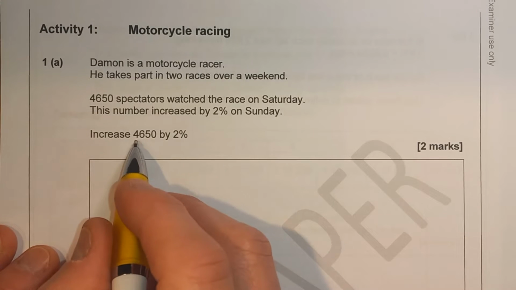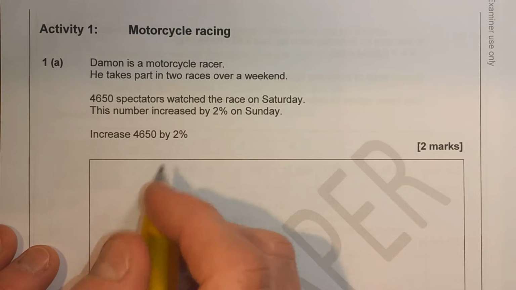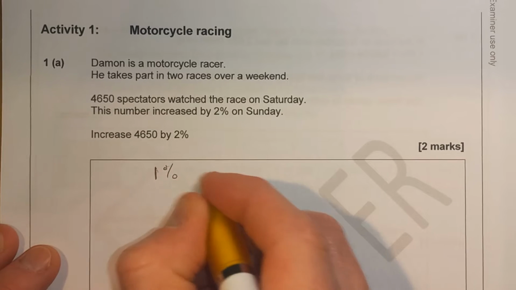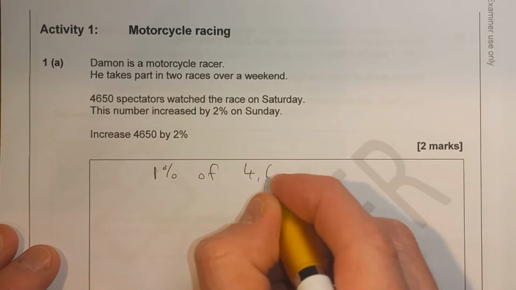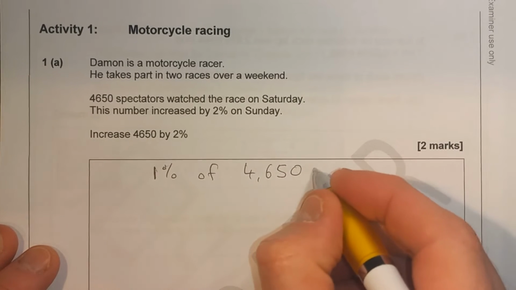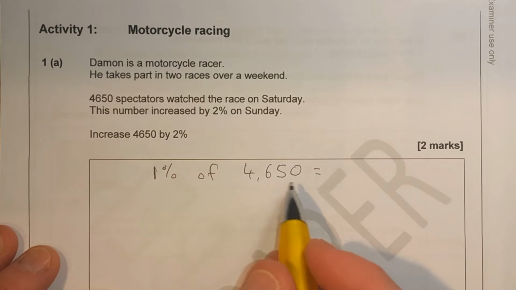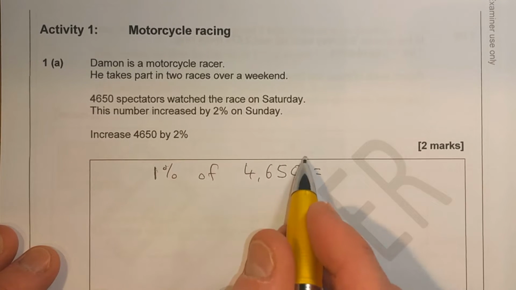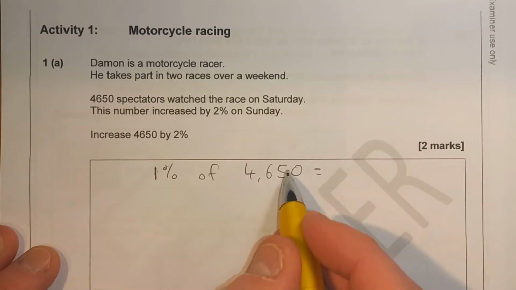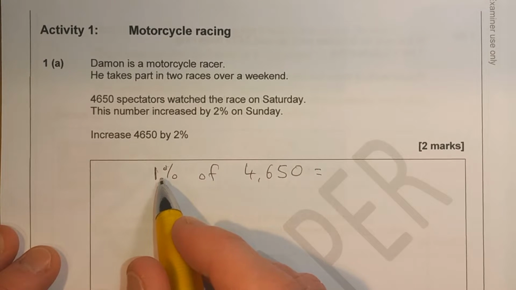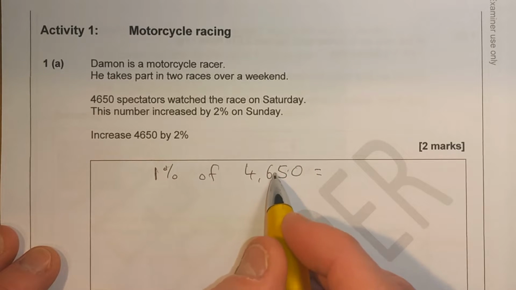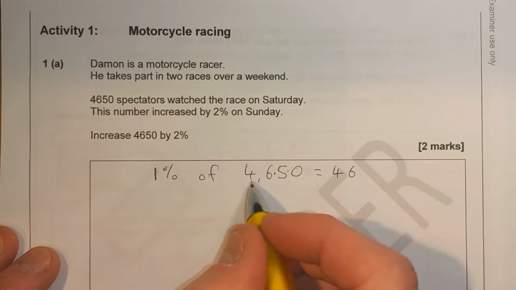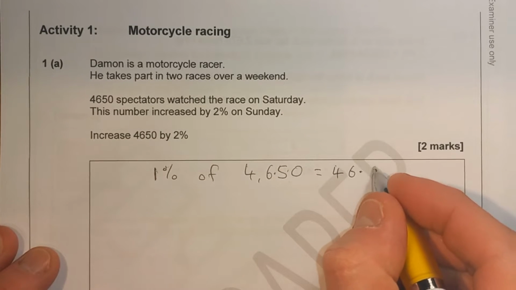Okay, so, 4,650, that represents 100%. So what we're going to start off is we're going to work out what 1% of 4,650 is. Well, when it's 100%, it's all of this. So if it was 10%, we would just take a 0 off, or move the decimal point in 1. Because it's 1%, we're dividing by 100, so we're going to move the decimal point twice, which would give us 46.5.